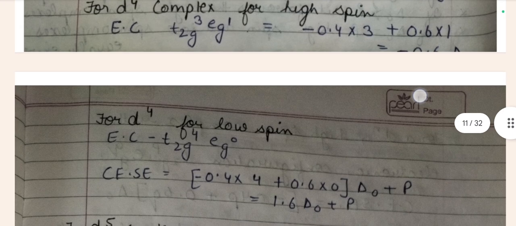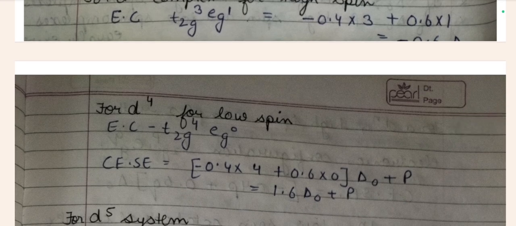For d4 low spin, the electronic configuration is t2g4 eg0. The crystal field stabilizing energy is equal to minus 0.4 into 4 plus 0.6 into 0, plus pairing energy, so it is equal to minus 1.6 delta naught plus pairing energy.